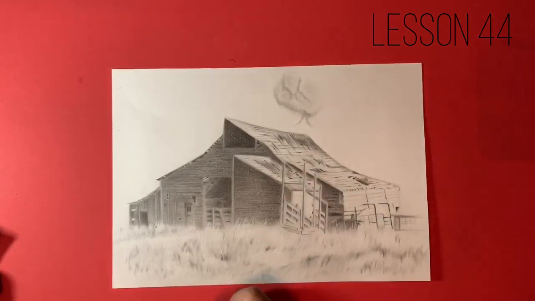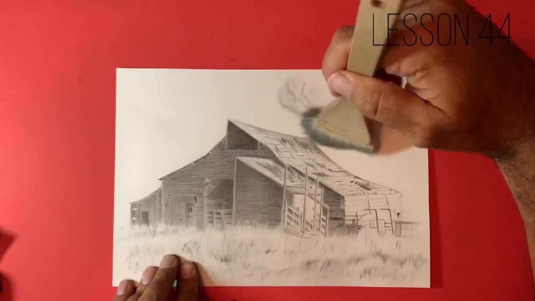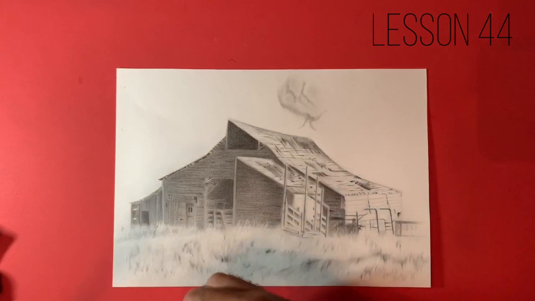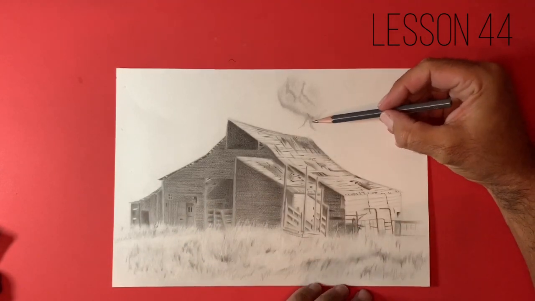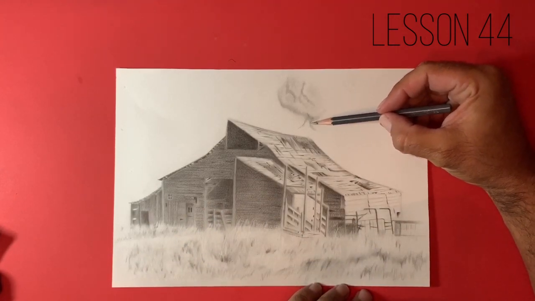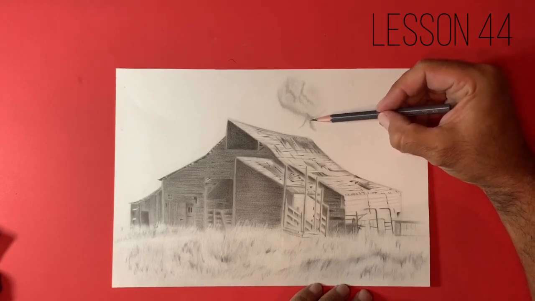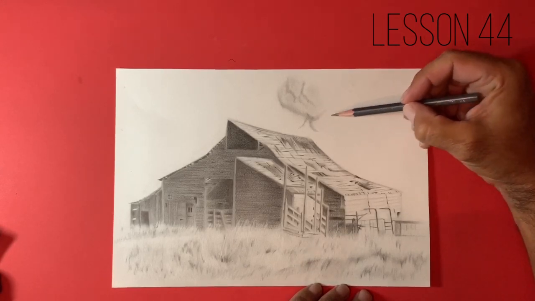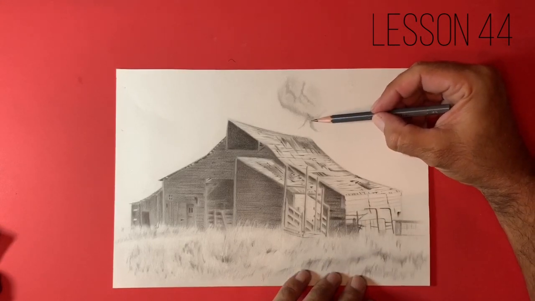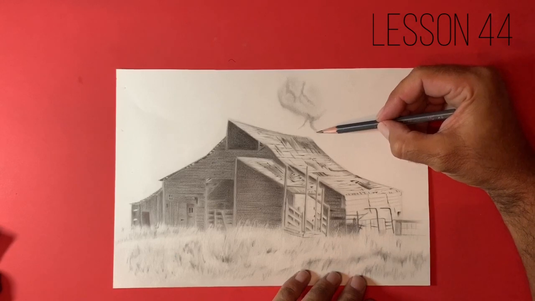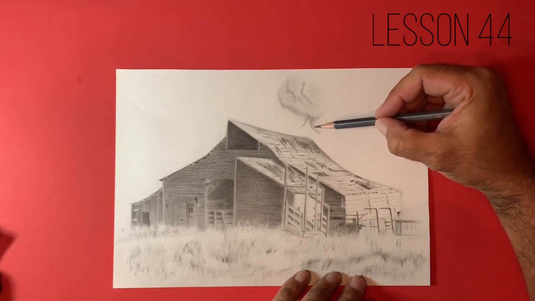Now you can use your brush again. If you want to get some extra graphite in certain areas, you can use your brush. But to get that very soft look, that vapor type look, I would recommend some very soft tissue paper, or you can even use some cotton wool balls, not the Q-tips. The thing with the Q-tips is it does start to grind down into the tooth of the paper an awful lot.